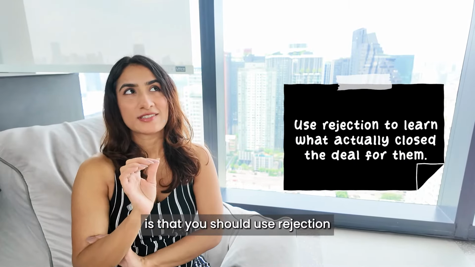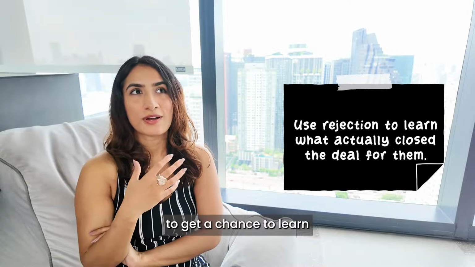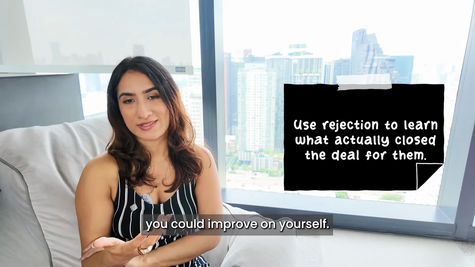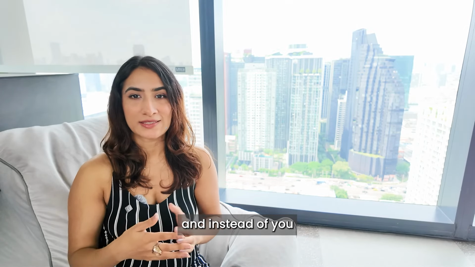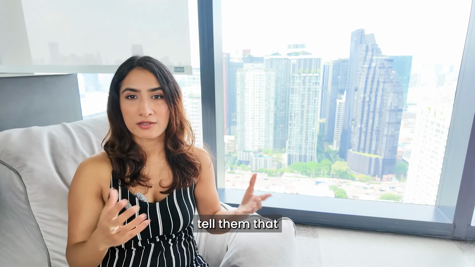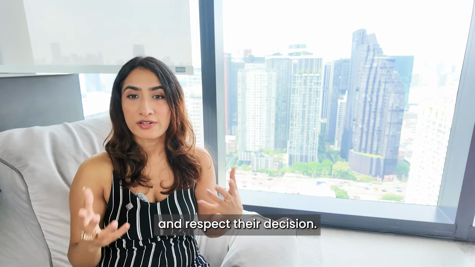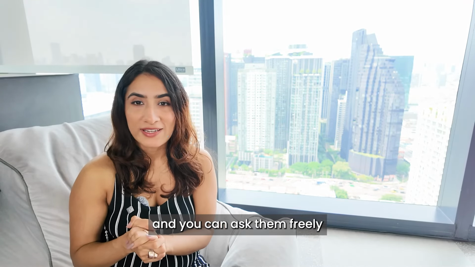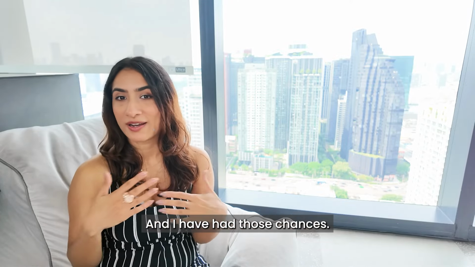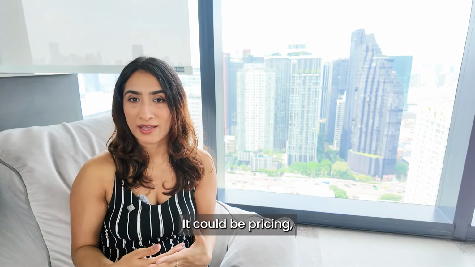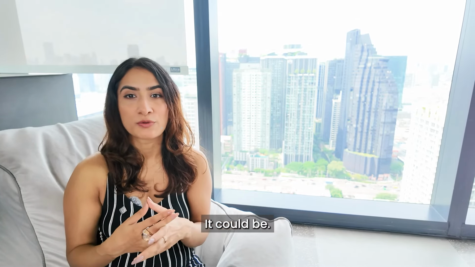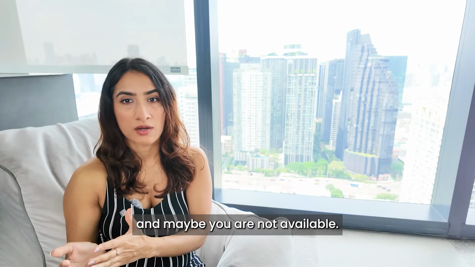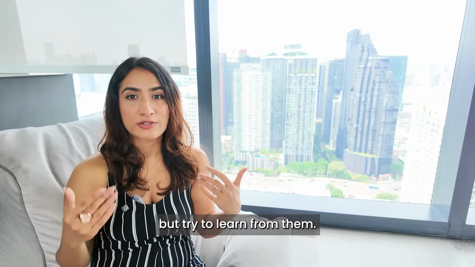The next important pointer is that you should use rejection as a chance to learn more about the process, about what you could improve in yourself. So accept rejection, and instead of ghosting them, tell them that you completely accept and respect their decision, but you would love to know where you lack, and you can ask them freely and maybe they'll get back to you. I have had those chances. It could be pricing, it could be a misfit, it could be maybe they want somebody sooner and faster and you're not available as quick as they'd want. Could be anything, but try to learn from them.